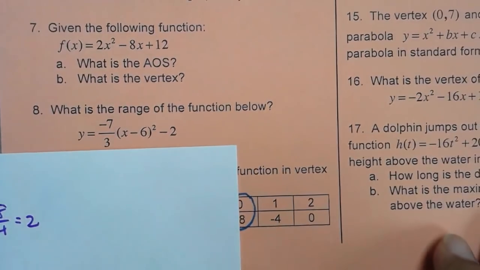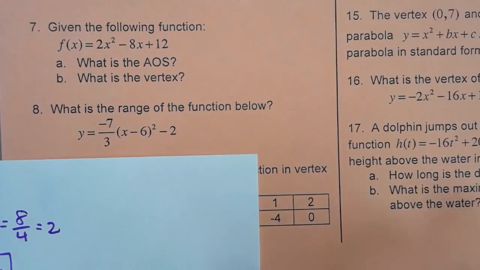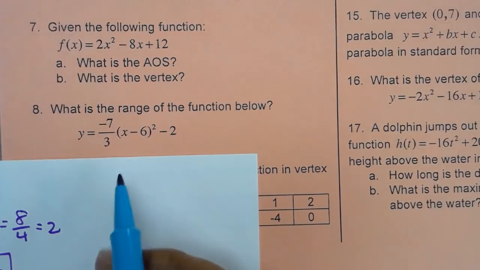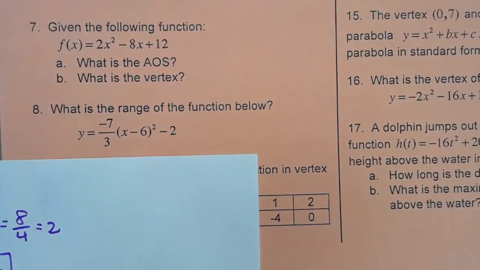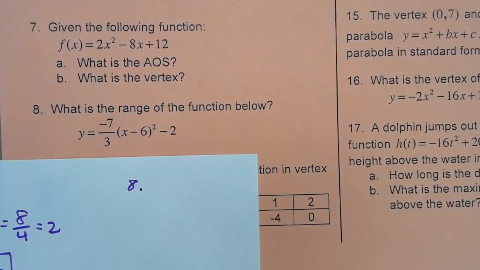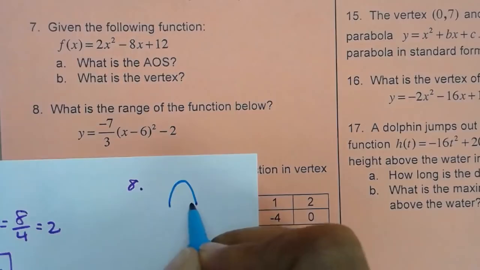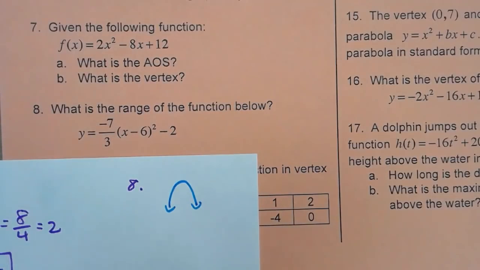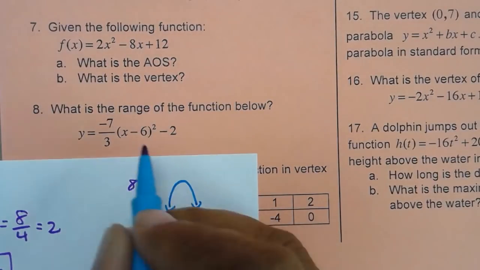All right. And then what is the range of this function? So in order to find the range of this function, first we have to find out what this looks like. In your head, if you can visualize it, it'll definitely help you out. So I noticed that there's a negative in front of there, so I know this parabola is going to go downwards. I'm not plotting it completely out, I just know it goes down.